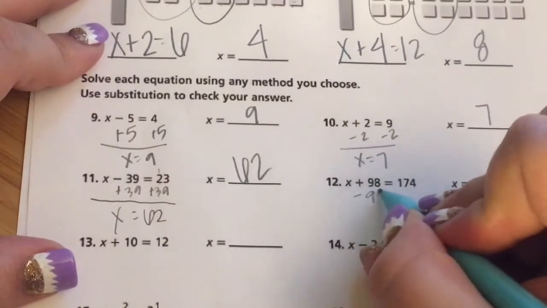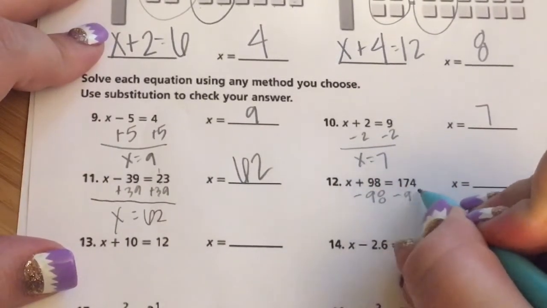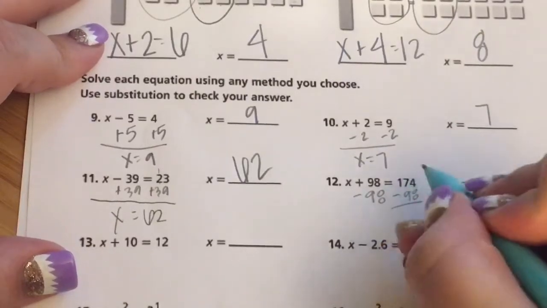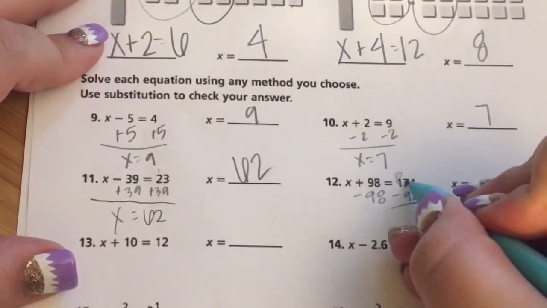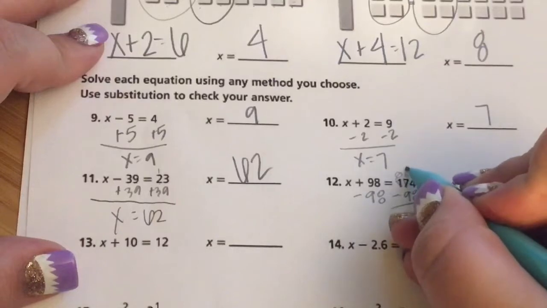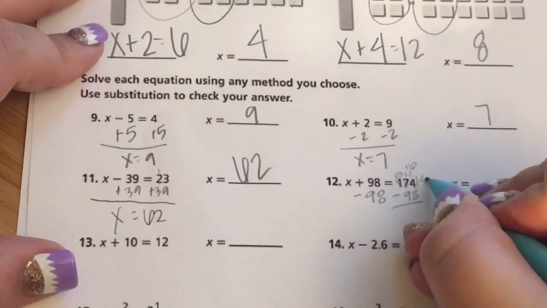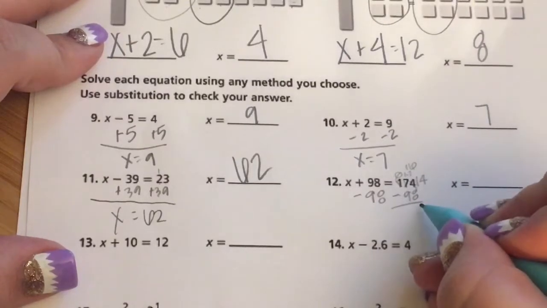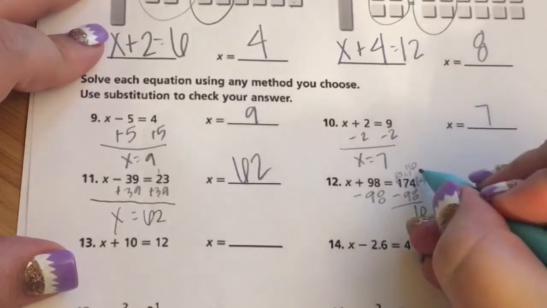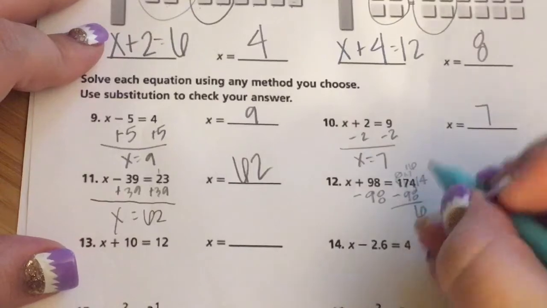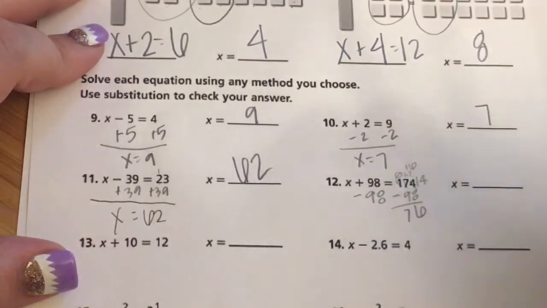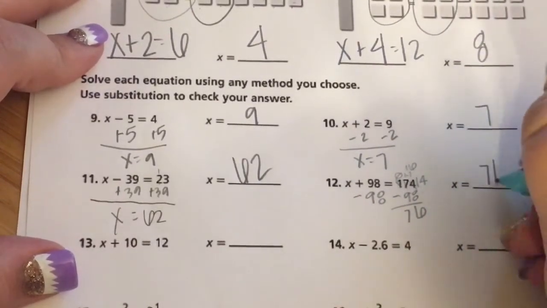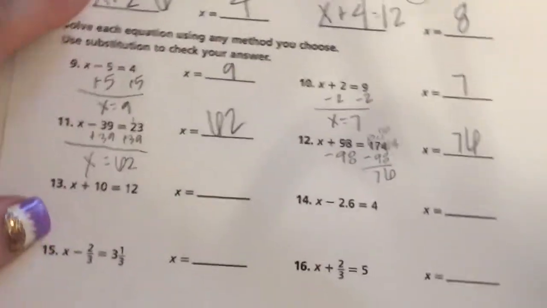Now I'm going to subtract 98. 174 minus 98. Now I really could say, okie dokie, well, it'd be 2 to get 100, and up to 74 would be 74. Give me an answer of 76. Or I can go through and subtract it. Just different ways of how you can do this. But I really should be getting the answer of 76, just like I predicted. So x is equal to 76.